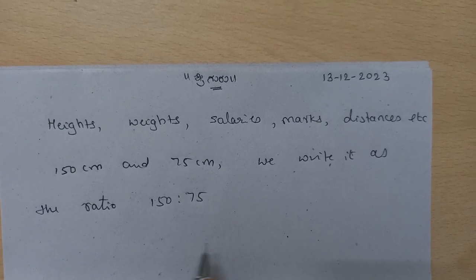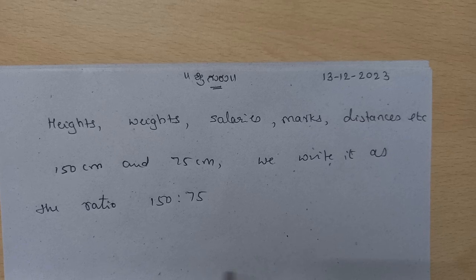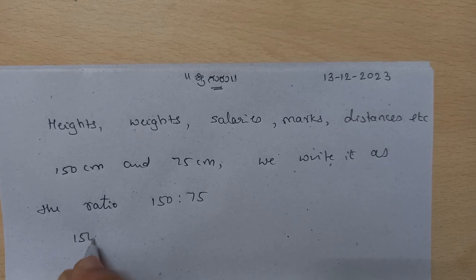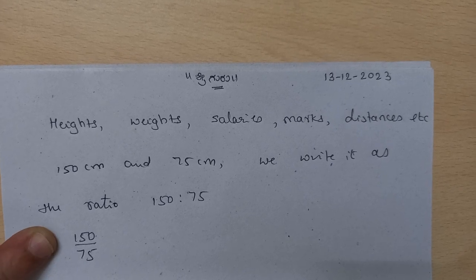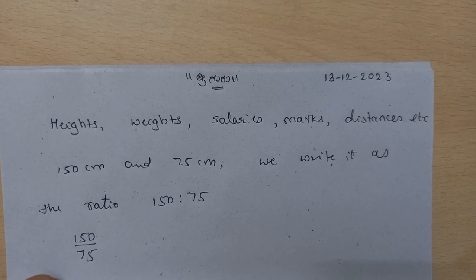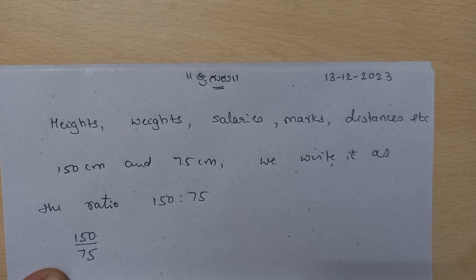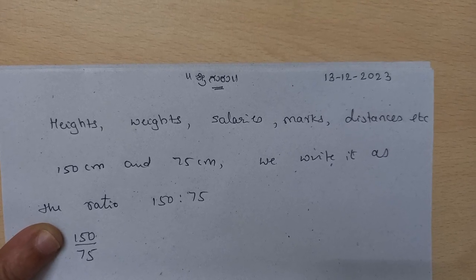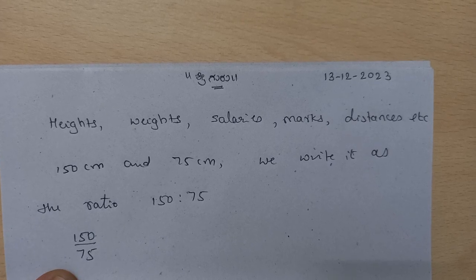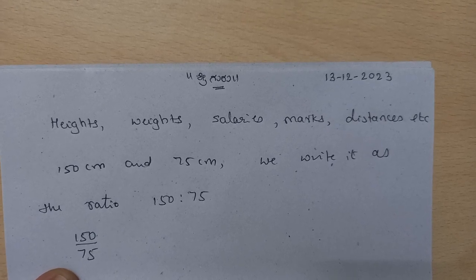And you know what a ratio is? It's nothing but the fraction, that is 150 divided by 75. If someone has a height of 150 centimeters and the other has 75 centimeters, the person having 150 centimeters of height is taller than the person having 75 centimeters of height.